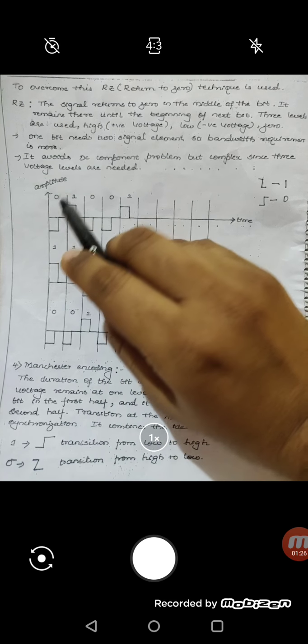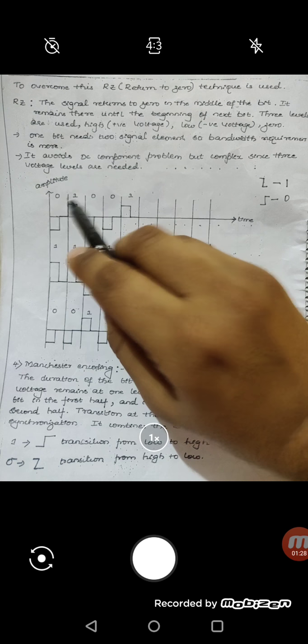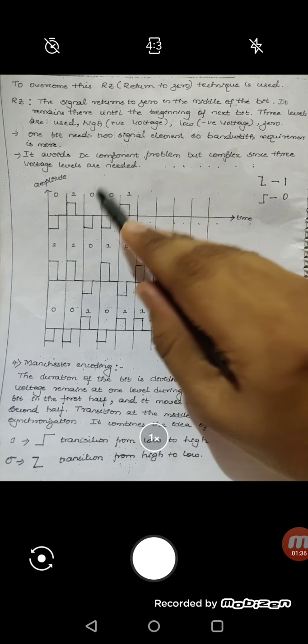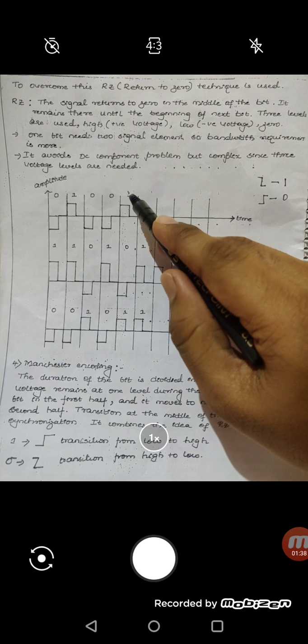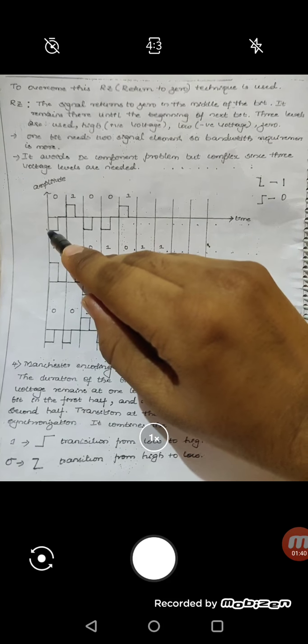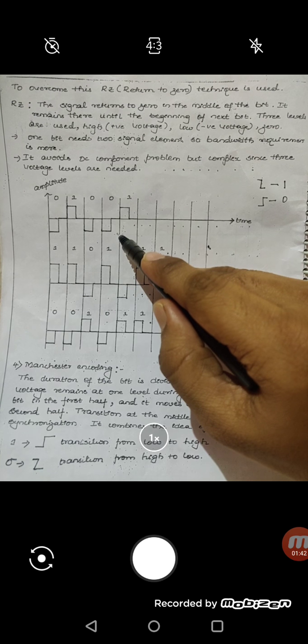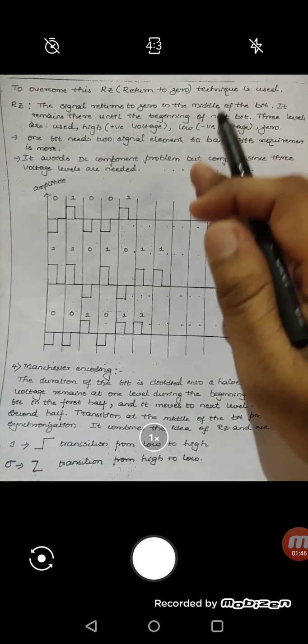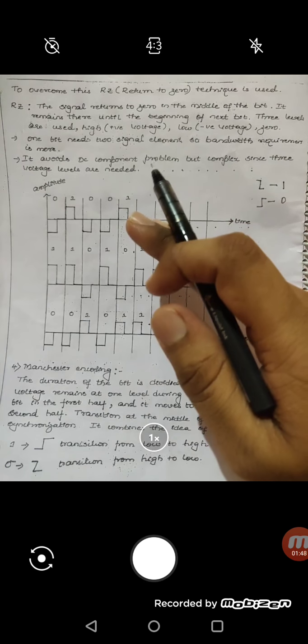See here we have the binary bits, that is digital data 0 1 0 0 1. Here we have to convert this digital data into digital signals. During transmission in a transmission medium, these bits will be converted into this type of signal. Hence line coding is very important to transfer the data from binary bits to digital signals.